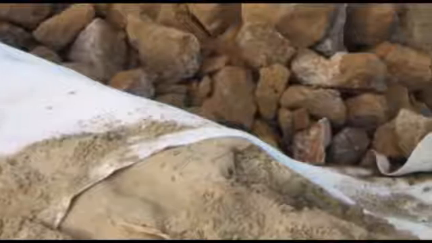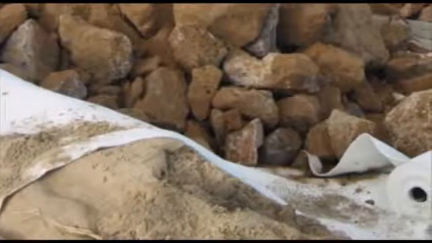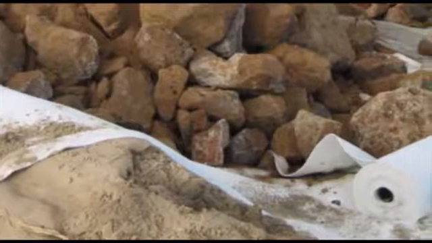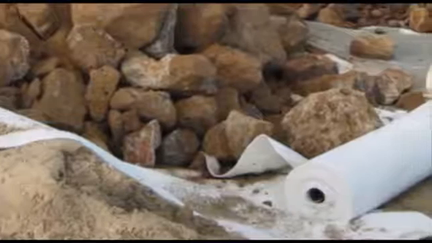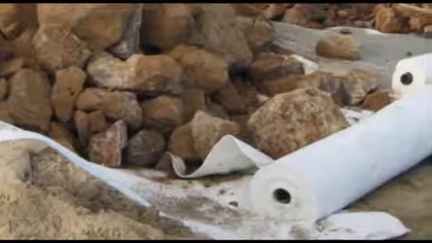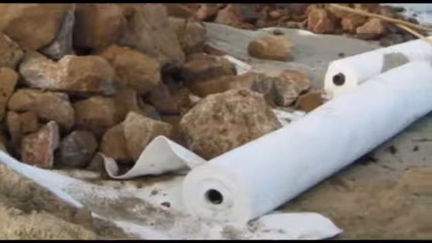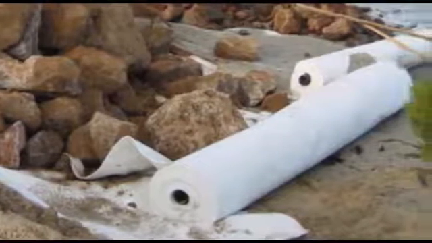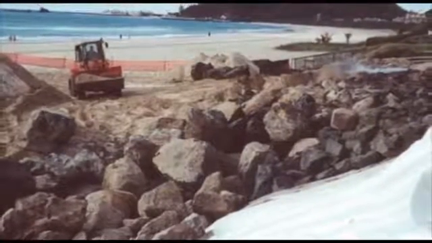Here you can see the rock being placed on top of the geotextile in the rock seawall. By separating the sand from moving into the rock seawall as the waves surge in and out of the rocks, the engineer ensures that there are no voids created behind the wall, which ensures the rocks are stable and perform as designed.